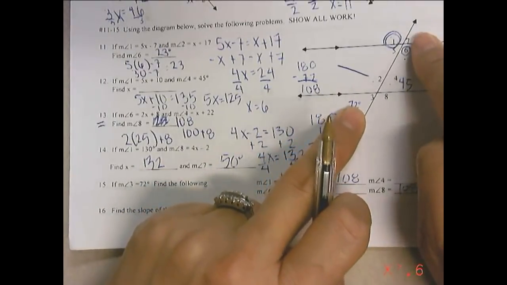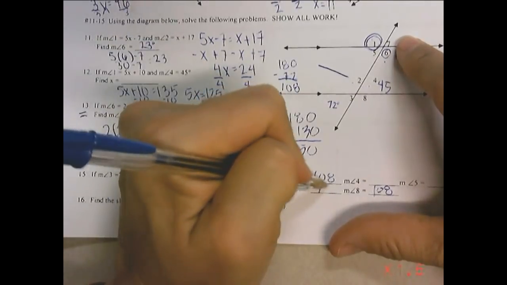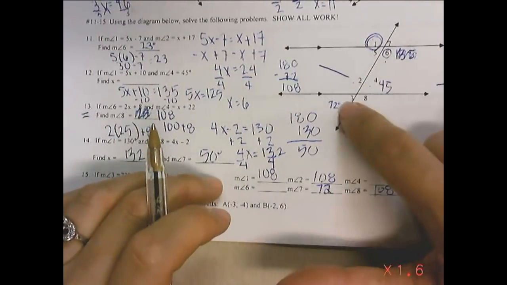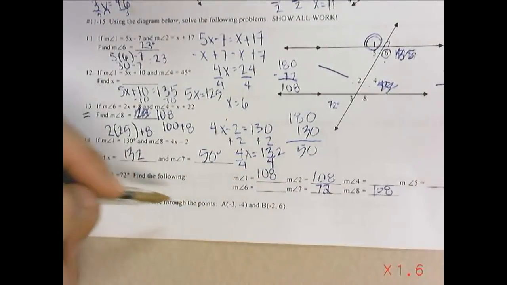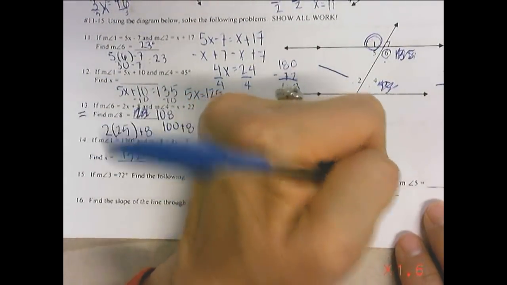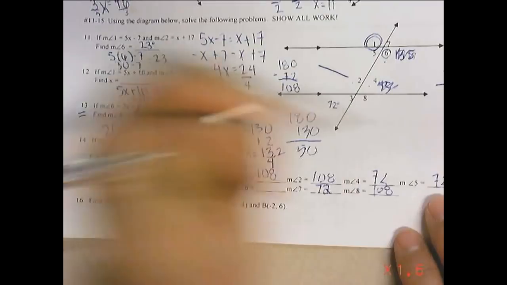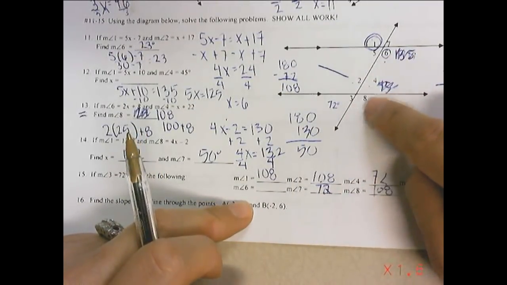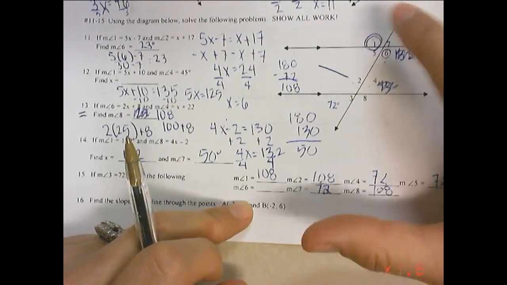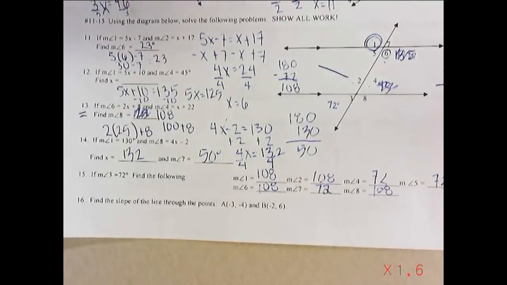We know that angle 7 is 72 because they're alternate exterior angles, so 72. And then we can also look at angle 4, and that's 72 because they're vertical angles. And then we look at angle 5, and we see that they're corresponding, so angle 5 is also 72 degrees. And I look at angle 6, and I see that it corresponds with angle 8 or is vertical to angle 1, so I know that it's 108.